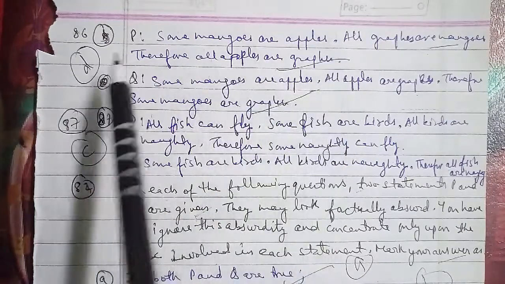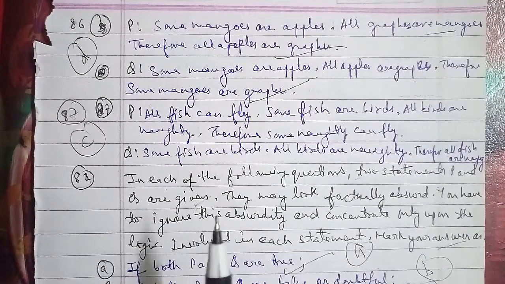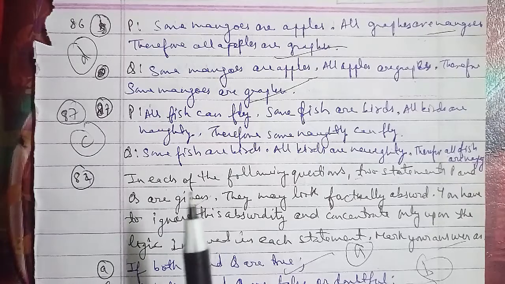Now we'll end this session. This is not that long a class, but yes, we will continue with the next classes, where we'll cover this topic as well, the logic one.